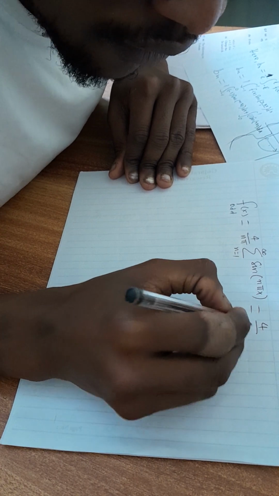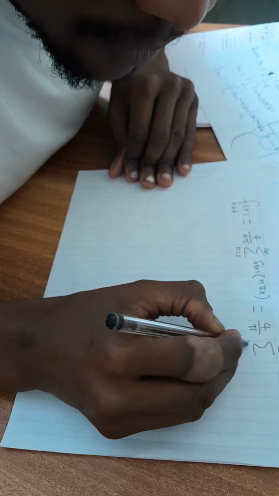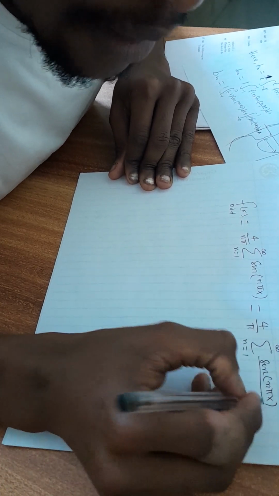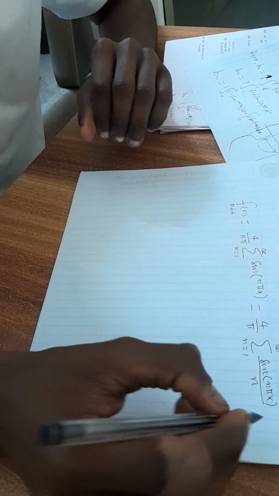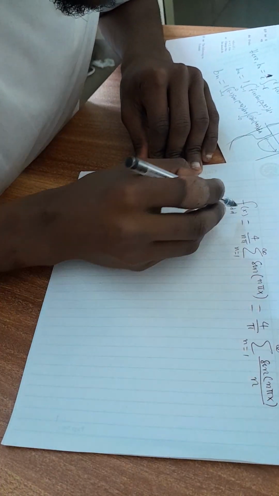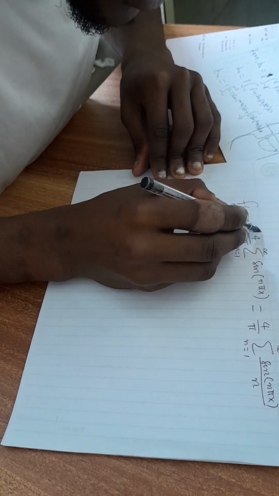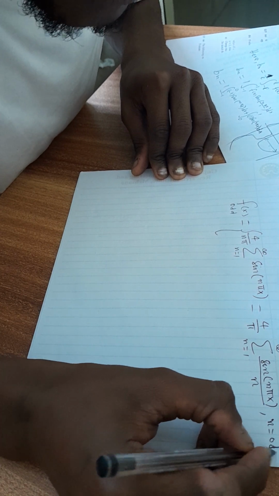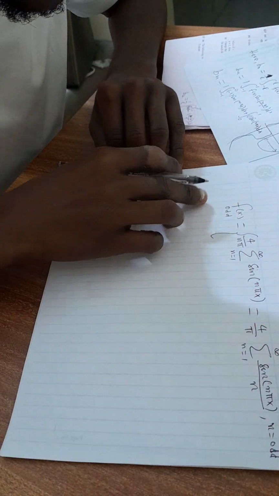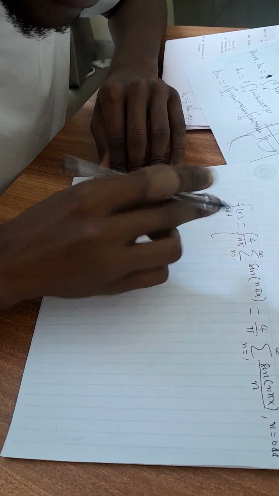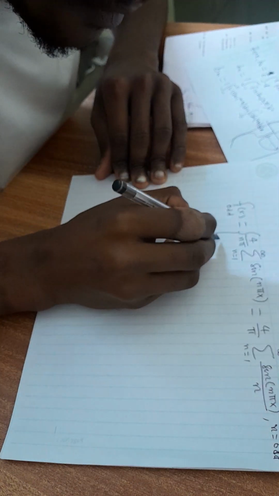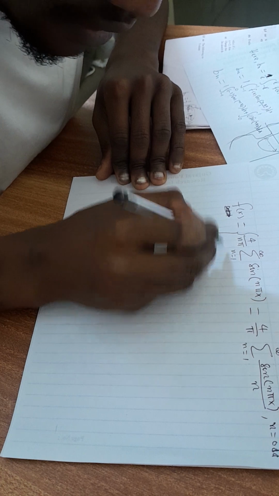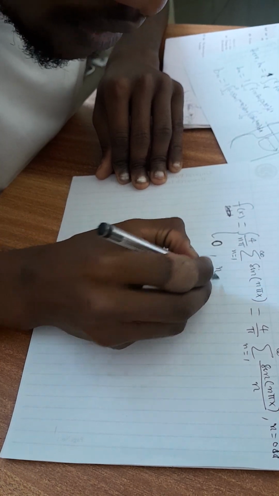It will be 4 upon pi times the sum from 1 to infinity of sin of n pi x upon n. This will be the Fourier series, but for the odd part, because this series actually has 2 parts. For odd n it is as given; for even n, this will be 0.